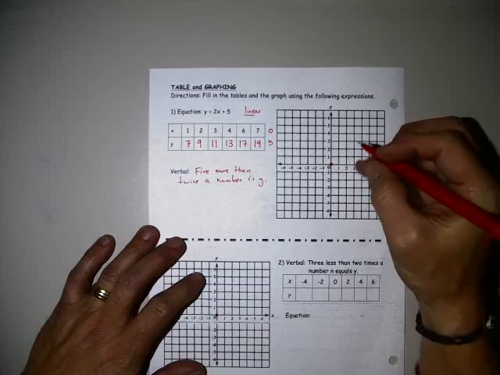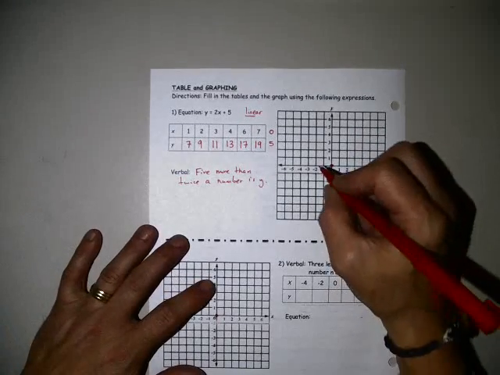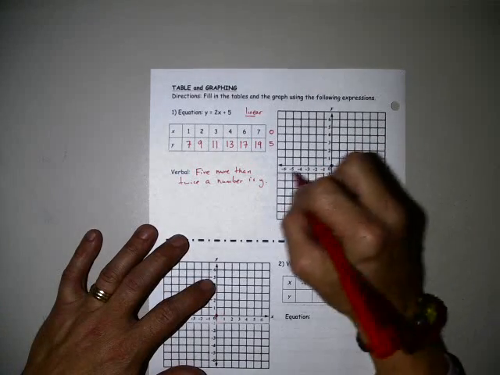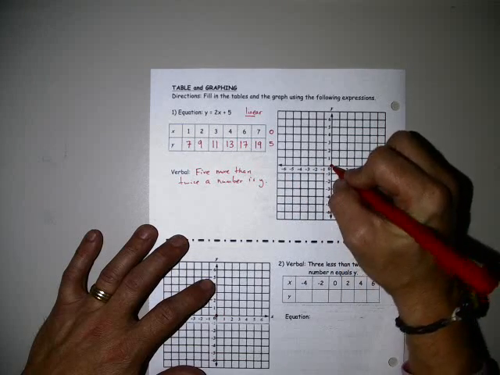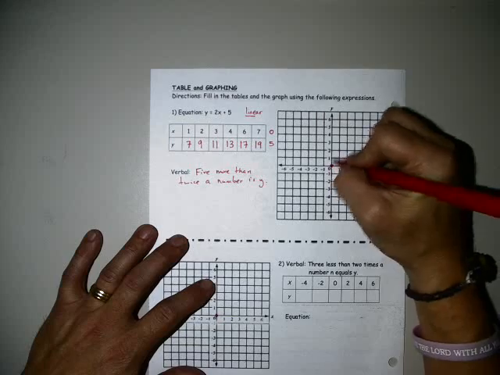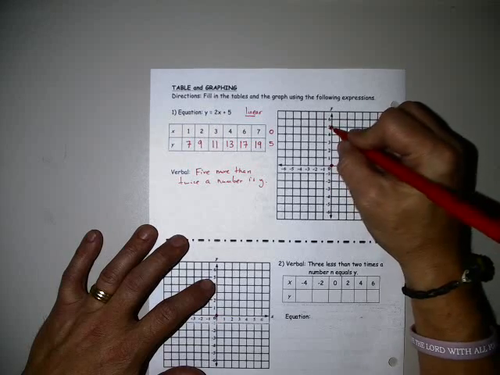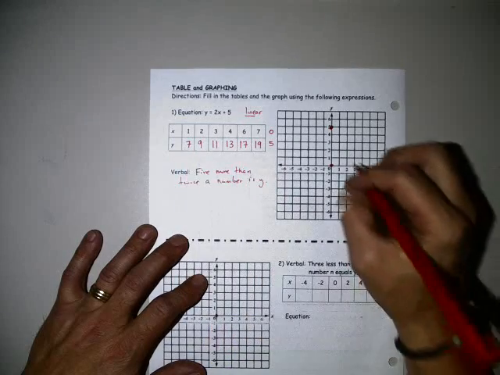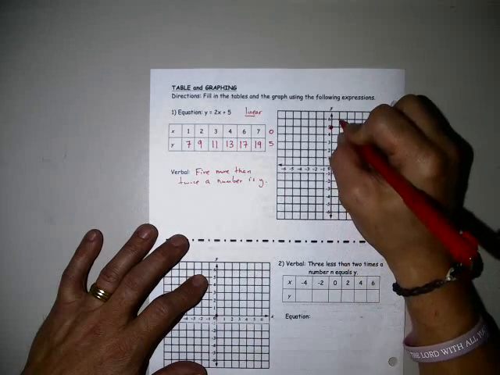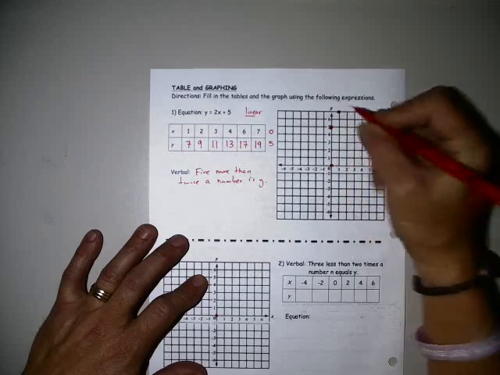So let's do these. The only 2 points I can really do on here are the one I just did, 0, 5, which means first movement is left to right, so if it doesn't have me go anywhere, I don't go left to right, and the y means go up to 5 right there. So there's that point. And the only other point on here I can do is 1, 7. So 1, 2, 3, 4, 5, 6, up to 7 is right here.